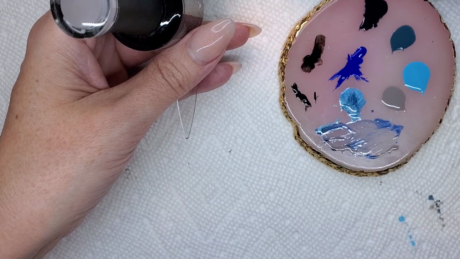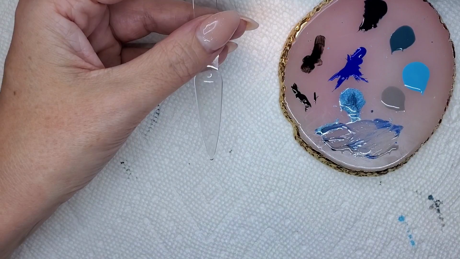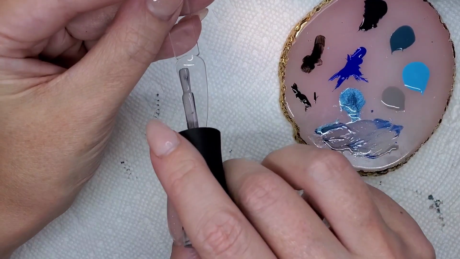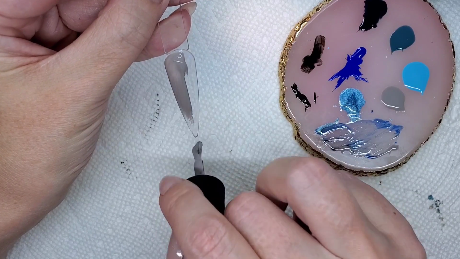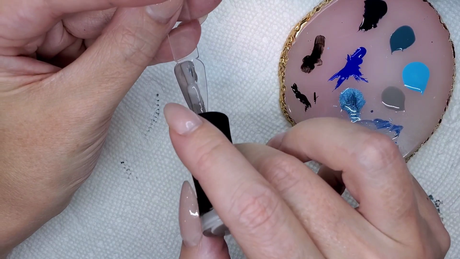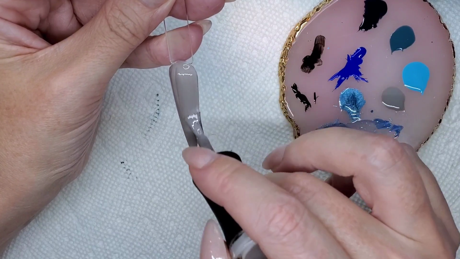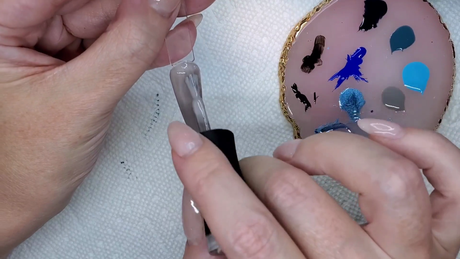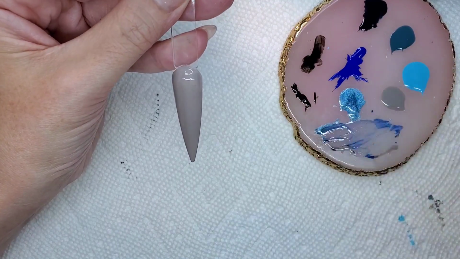Well, you know what? We're just going to wing it. So I'm just going to paint on a full nude nail. I'm going to do 2 coats of this color, and then I am just going to add a ton of dots all over this nail, and hopefully this design looks super cohesive.